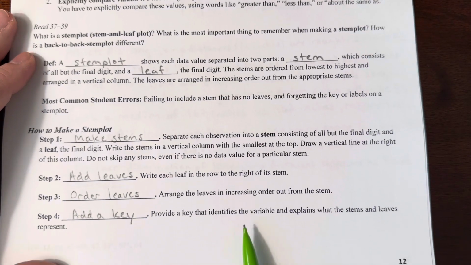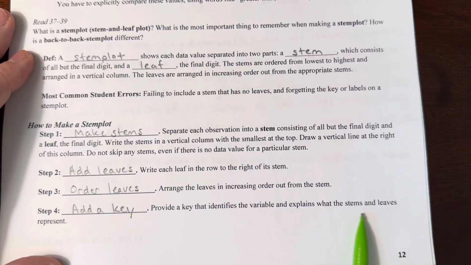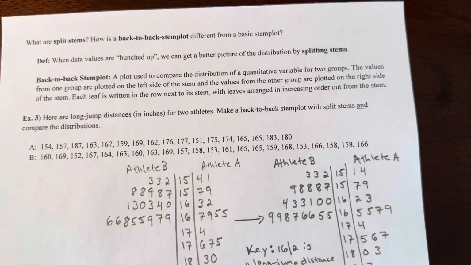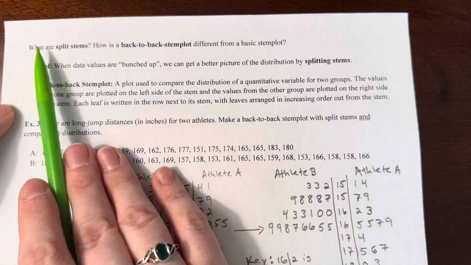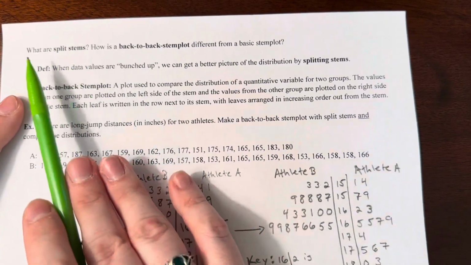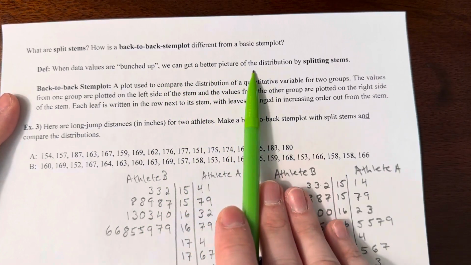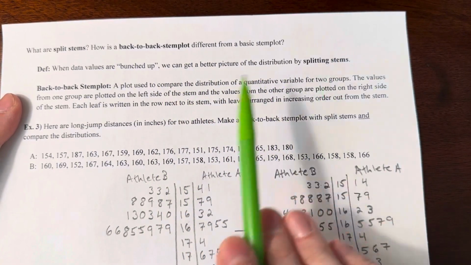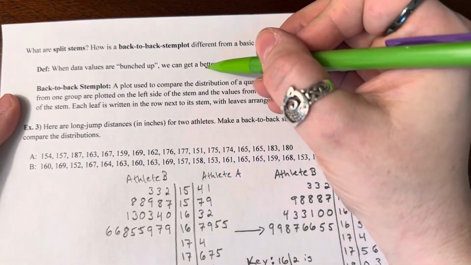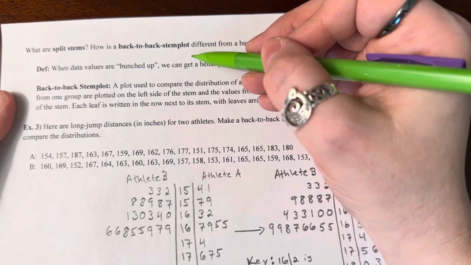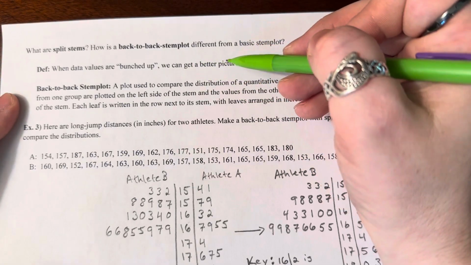Provide a key that identifies the variable and explains what the stems and leaves represent. All right, so let's take a look at how to do this. Now, split stems. When data values are bunched up, we can get a better picture of the distribution by splitting stems, meaning that we use the same stem twice, once for leaves from 0 to 4, and again for leaves from 5 to 9.